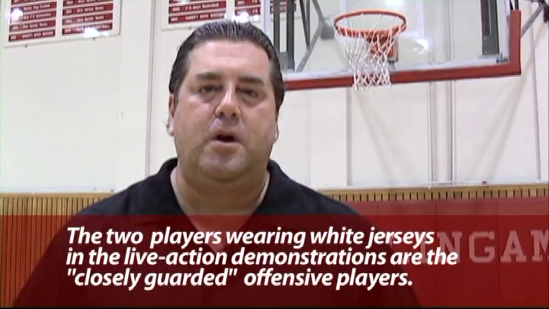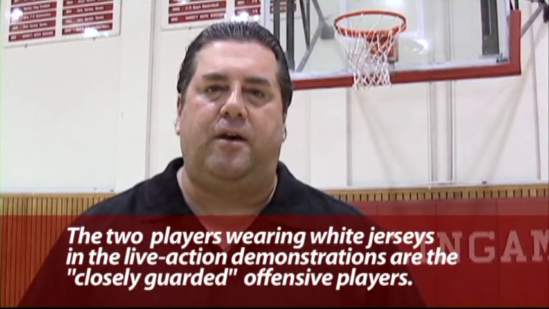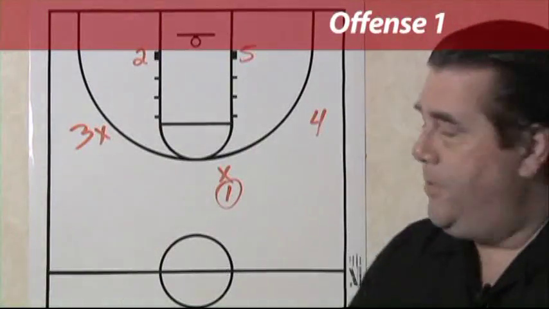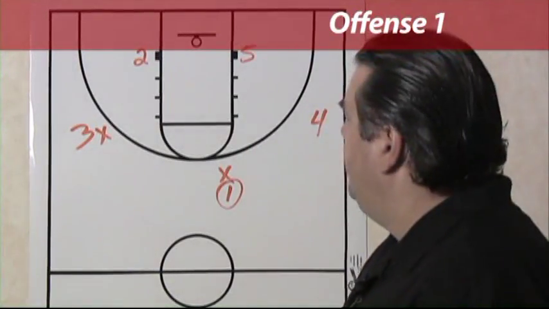If you're fortunate to have 2 great scorers on your team, especially 2 great perimeter scorers, you may come into a situation where teams are trying to play a triangle and 2 defense against you. We're now going to show you some continuity offenses you can use against the triangle and 2 defense. Now we're going to talk about attacking the triangle and 2 defense.